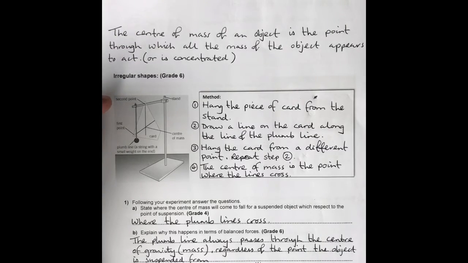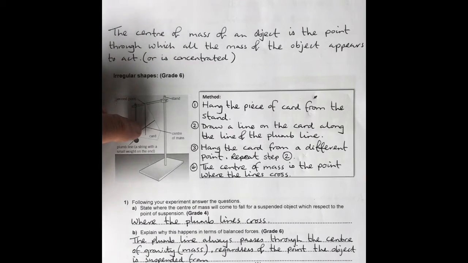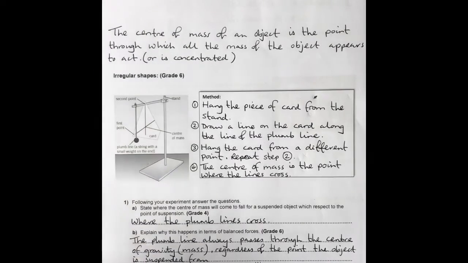If you look at the method which we would have done in the classroom, we hang an object by any point from the stand. We have a plumb line here, which is just a piece of string with a weight on it, which hangs in front of your object, and then you draw a line along the plumb line on the object.